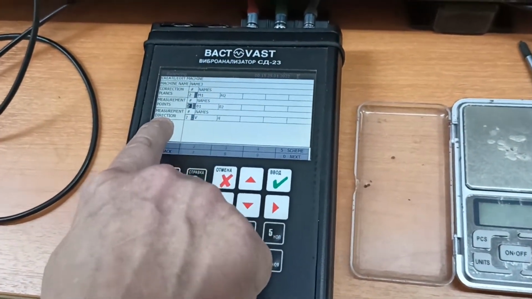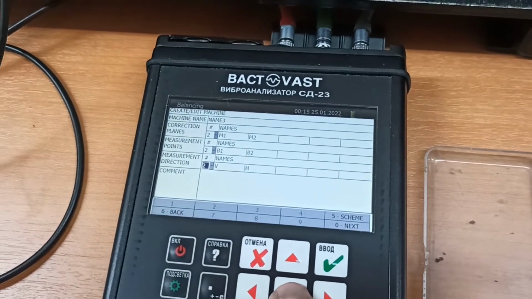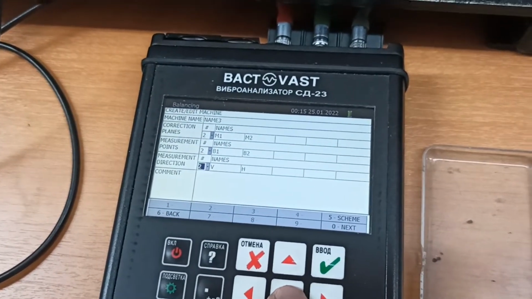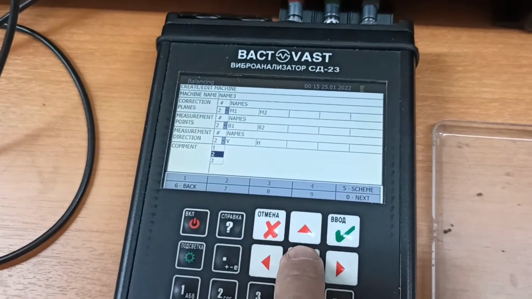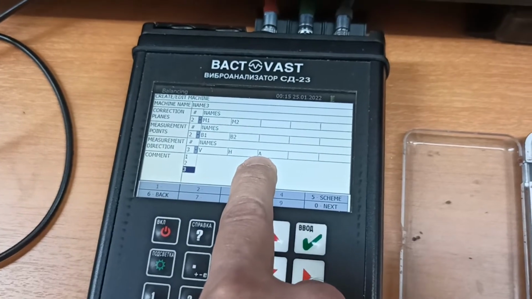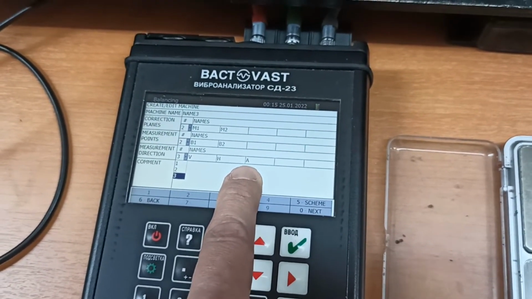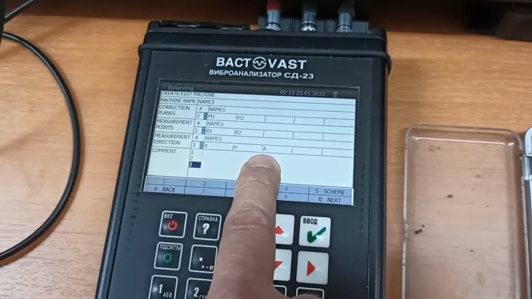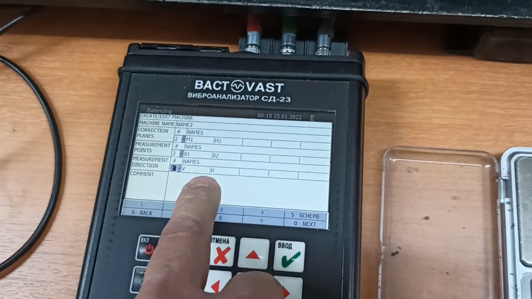Then measurement directions. I can measure in many directions at each point. I recommend to measure in 2 directions. So we can select either 1, that is vertical, 2, that is vertical and horizontal, and we can also add axial direction to monitor vibration in the axial direction so that it will not increase due to our balancing procedures. I suggest that we keep 2, vertical and horizontal.